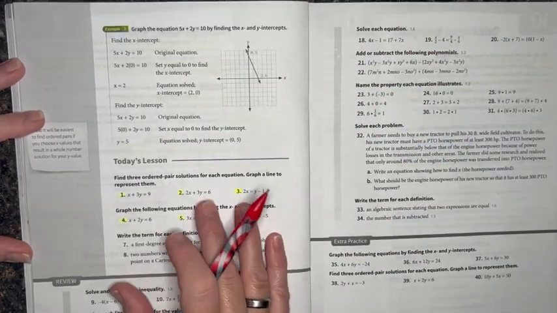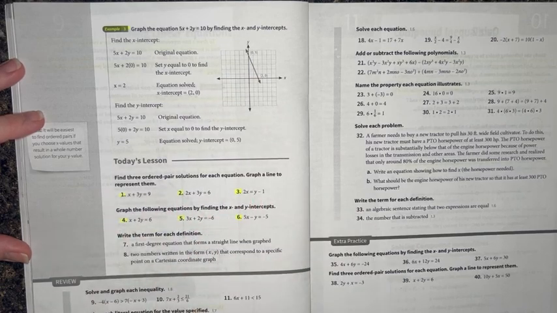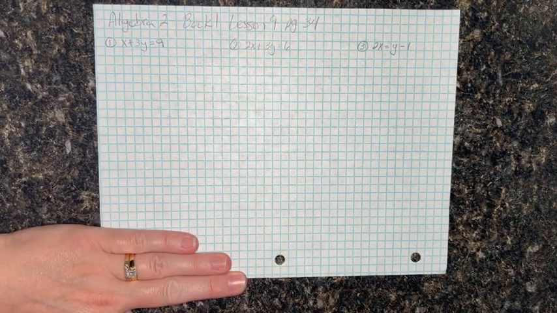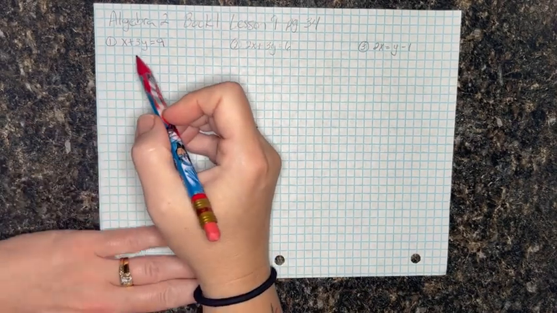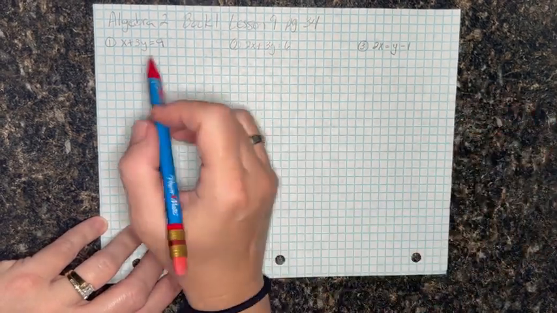Let's take a look at some of these problems together. Because we need to graph, I'm going to get out my graph paper. Okay, we're in Algebra 2, Book 1, Lesson 9, page 34. Problem number 1 through 3, they want us to find 3 ordered pairs and graph.